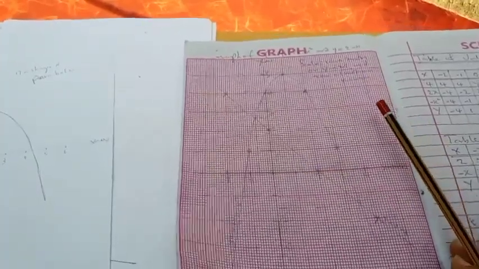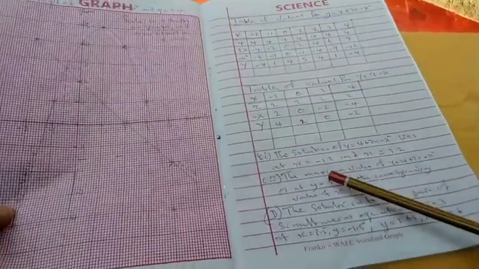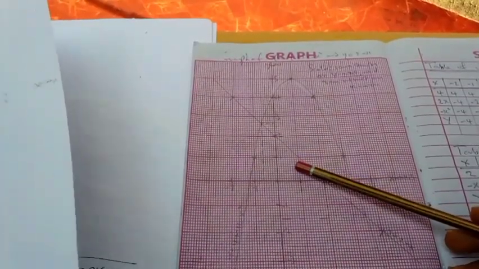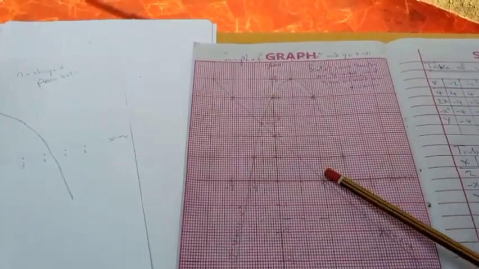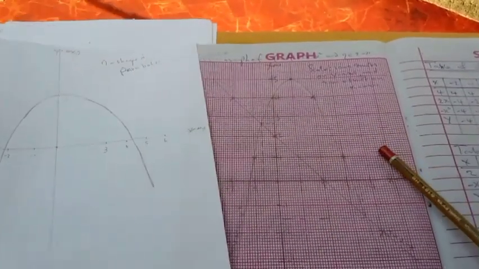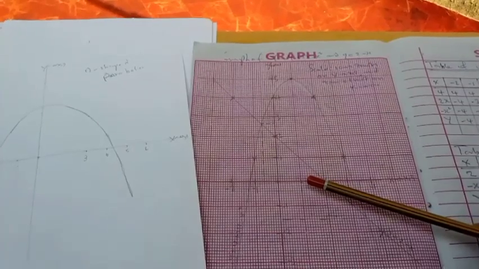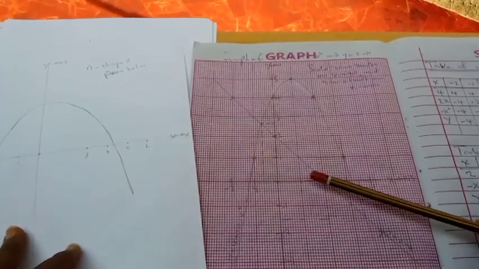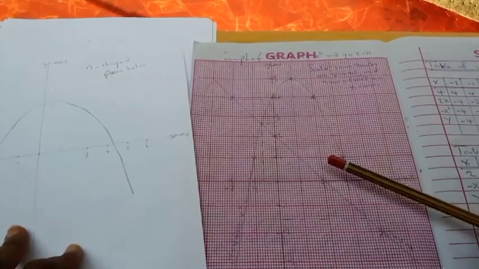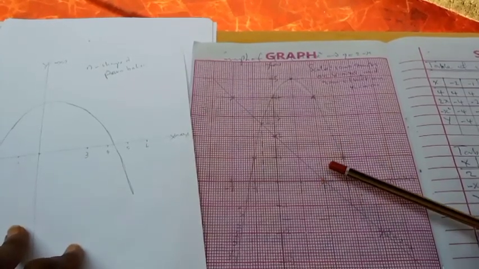Today, I promised that I'm going to come back and show how to use this graph to answer questions like determining the gradient of this curve at a given point. Of course we know that gradient is the ratio of increase in y over the increase in x.